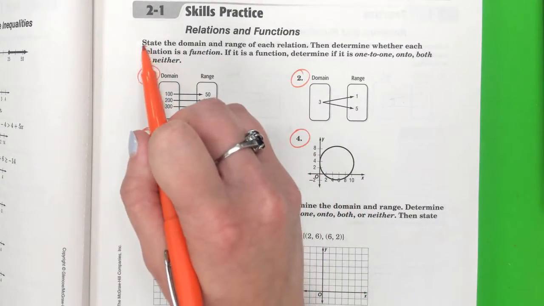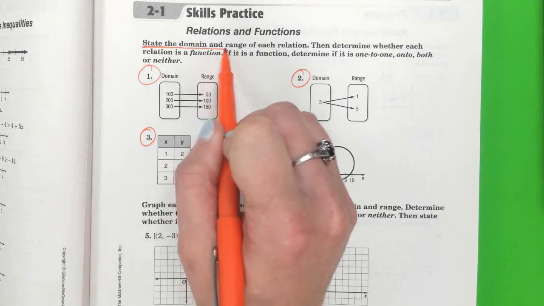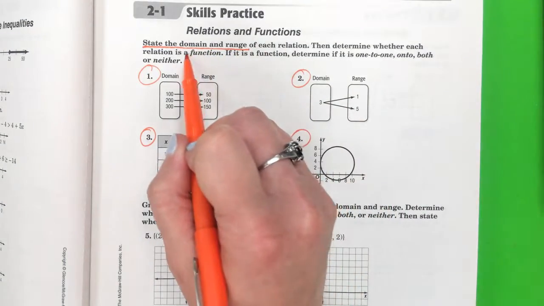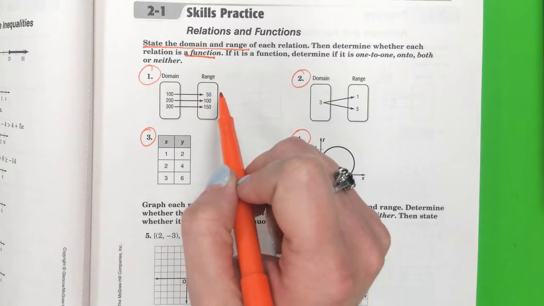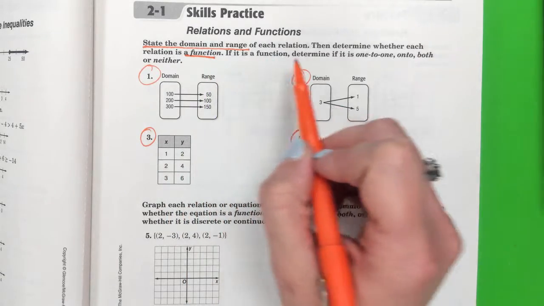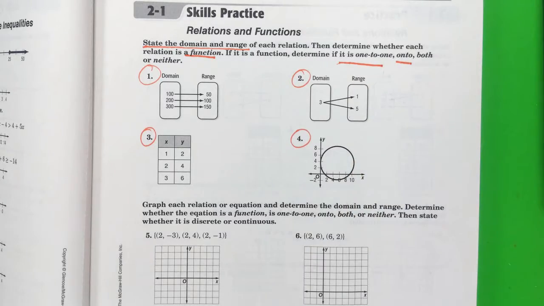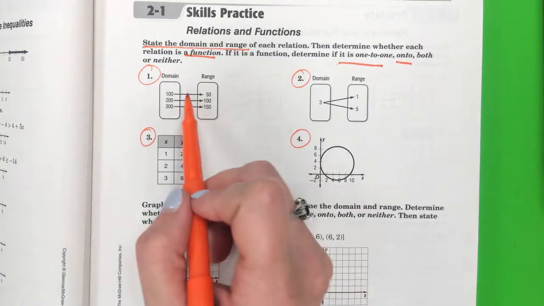Alright, look at the directions. What's it say to do first? State the domain and range. Then tell me if it's a function or not a function. And if it is a function, what do you got to do? Okay. Alright, let's look at this one. You ready? Number 1. Oh, I got to get you a workbook.